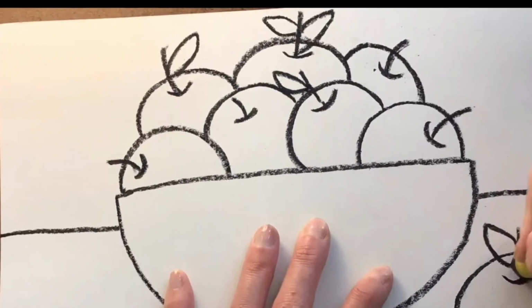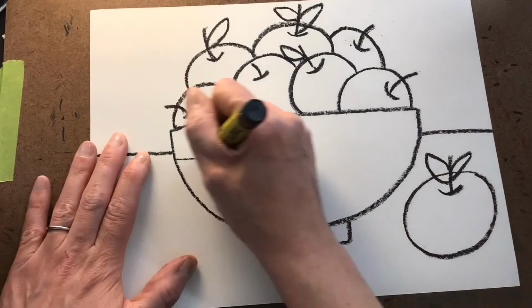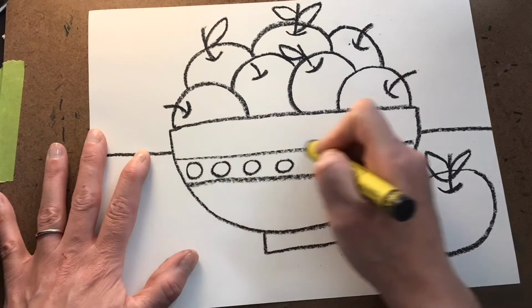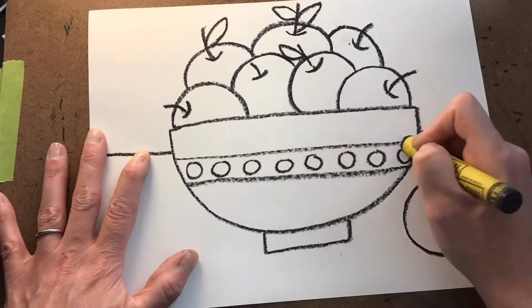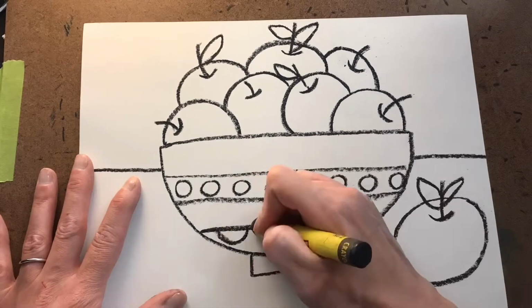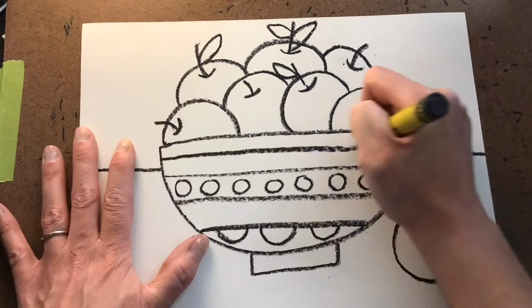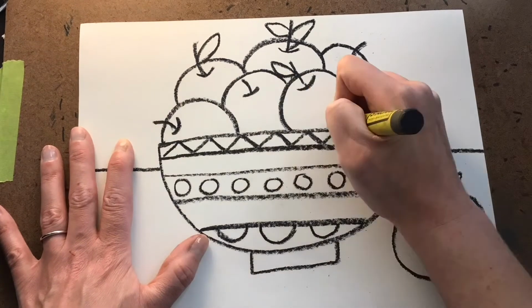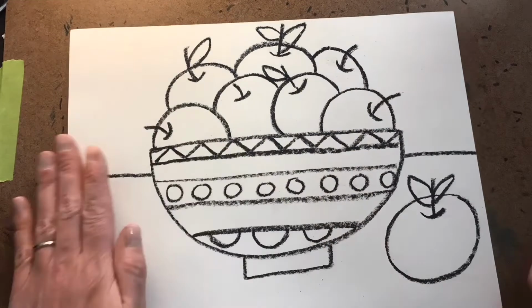Now it's time to add some designs to the bowl. We can add patterns, we can add any type of designs you want. I'm doing two horizontal lines with some circles as one design. I did another line with some semicircles, and for the top edge, I'm doing a line with a zigzag in between. You can decorate your bowl however you want.